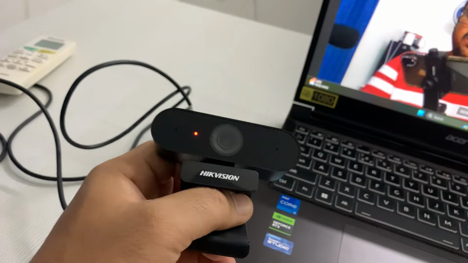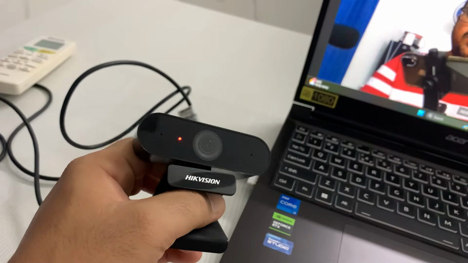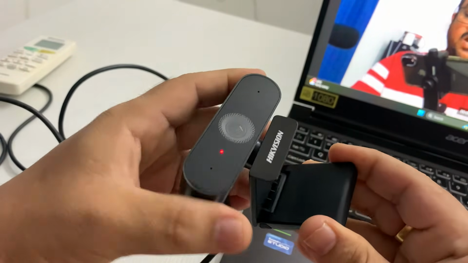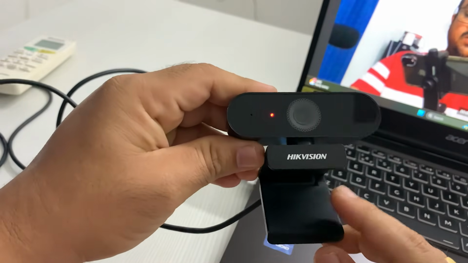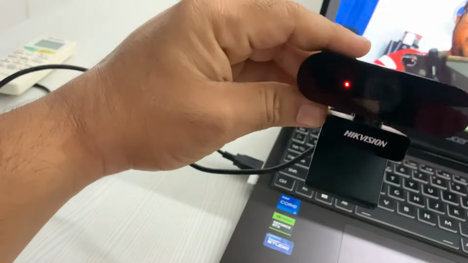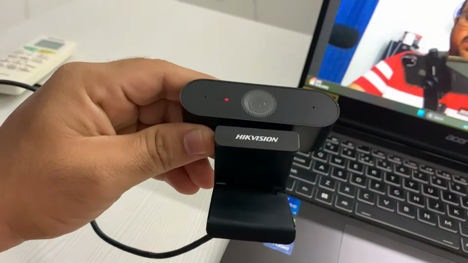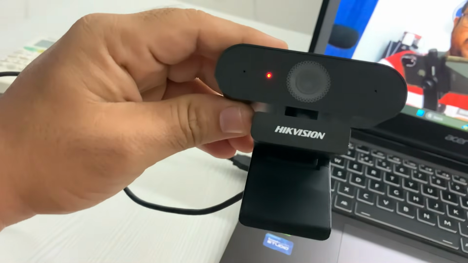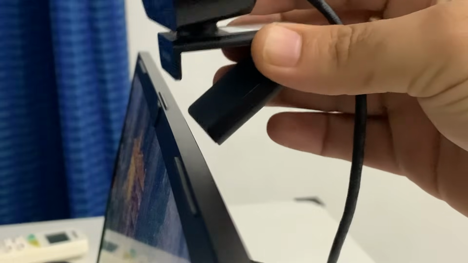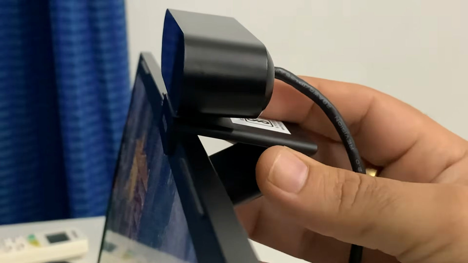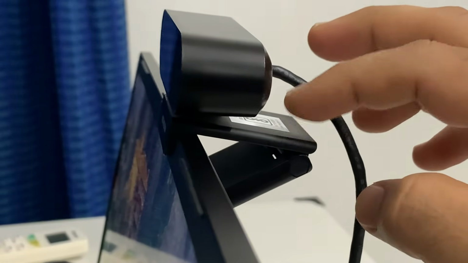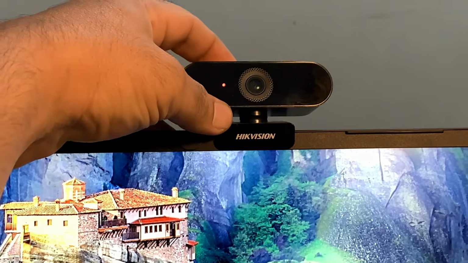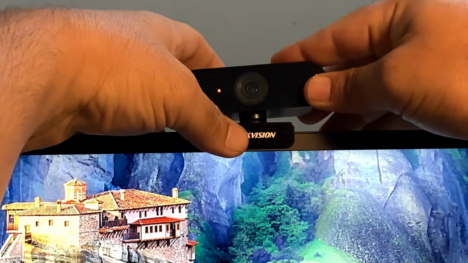You can see it's already started working. Here they have given the adjustment. So basically you can place this camera on top of your monitor or laptop. So let me show you that. So basically this is how you can place it on top of your monitor. Okay, so it's pretty stable here. You can also adjust the head of this camera.